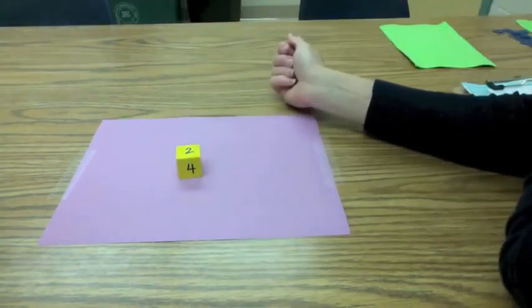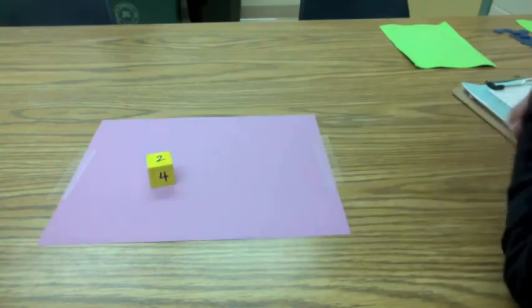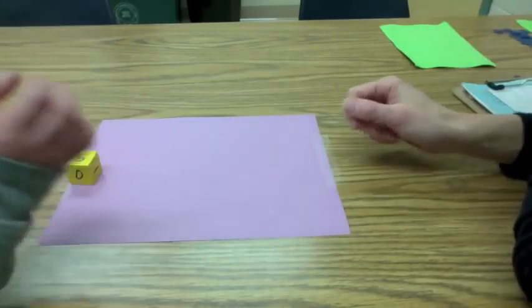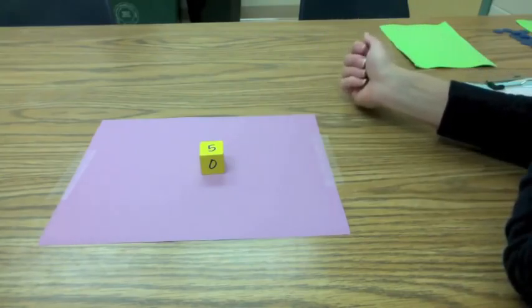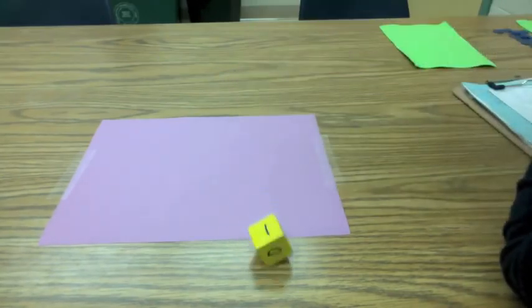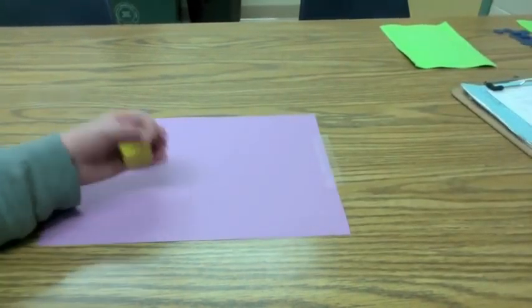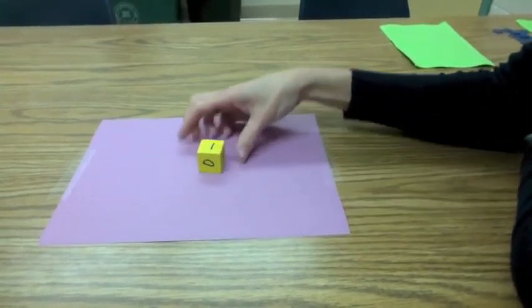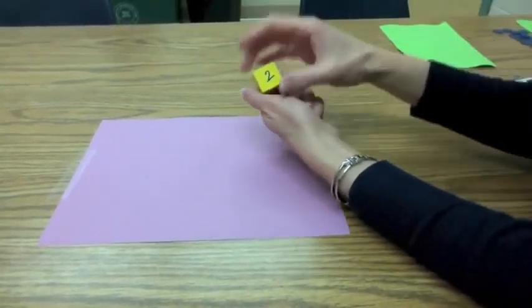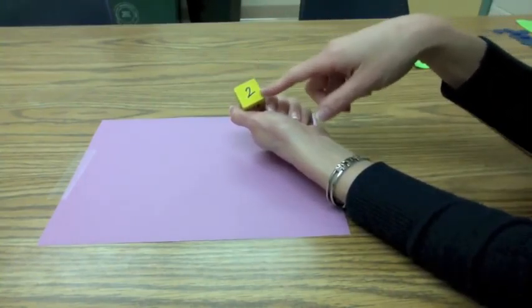2. What goes with 2 to make 5? 3. Why don't you roll, Theo? 5. What goes with 5 to make 5? 0. What goes with 1 to make 5? 4. And you can roll. Oh, what goes with 1 to make 5? 4. And eventually, because you'll notice with rolling the die, we gave one part.